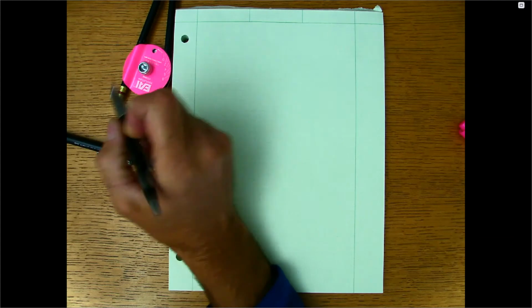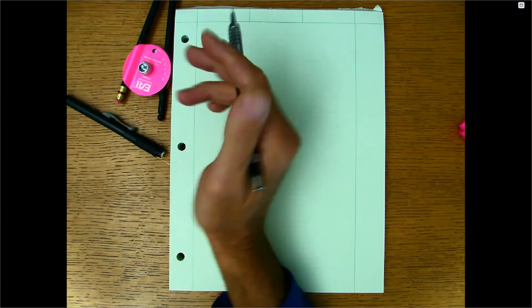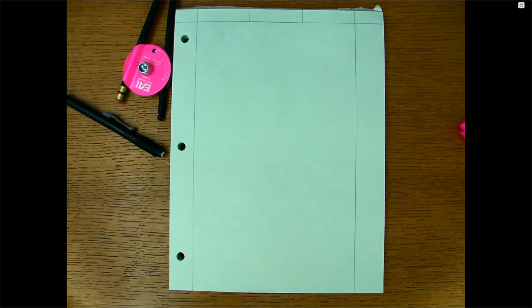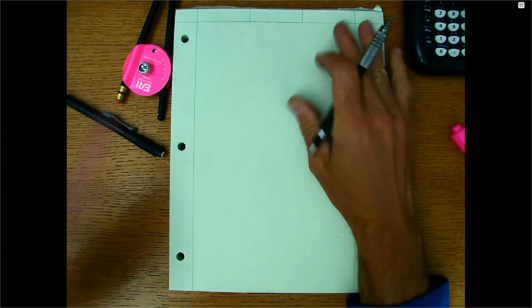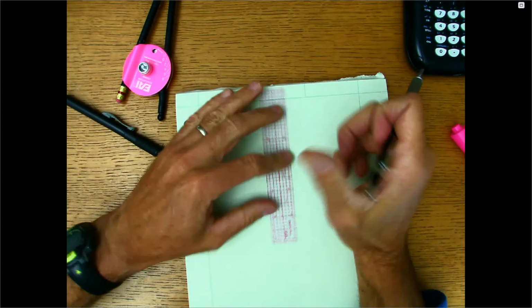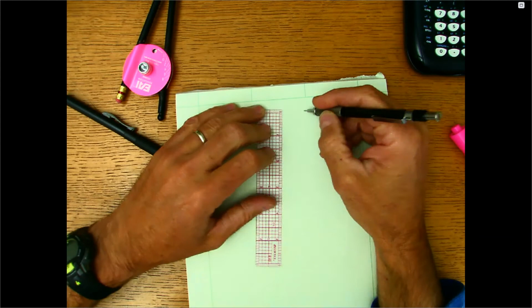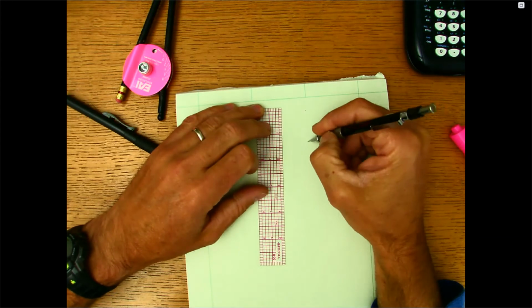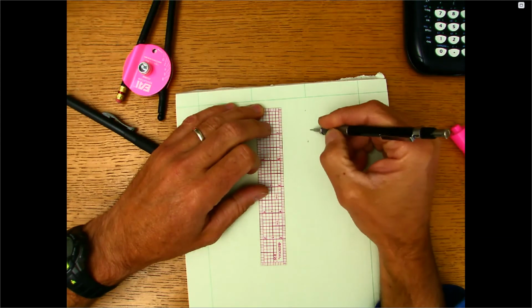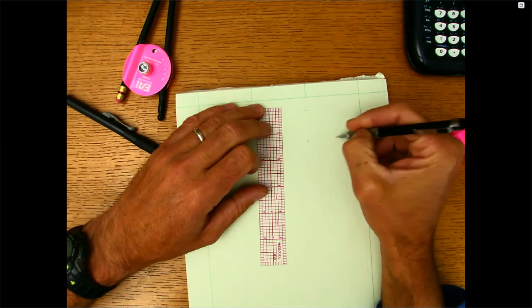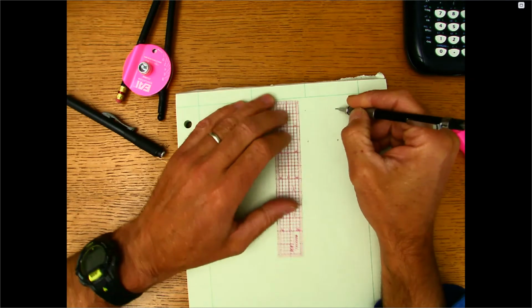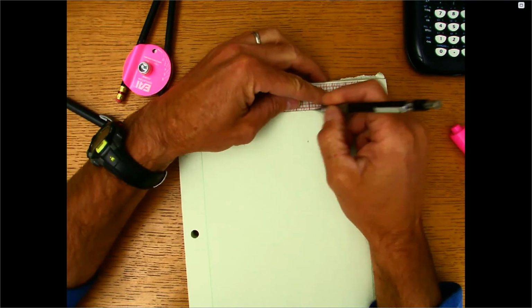Okay, well, I think the first thing to do is maybe draw a little picture of this. I'm going to draw the square here over to the right. Something like this.